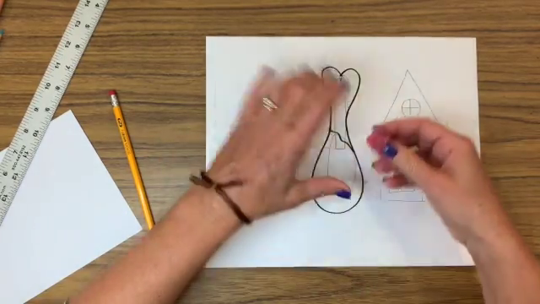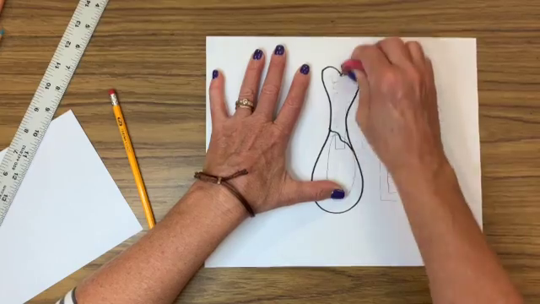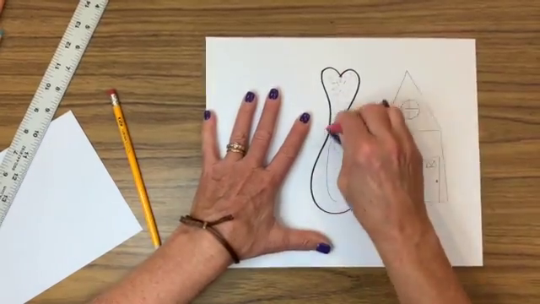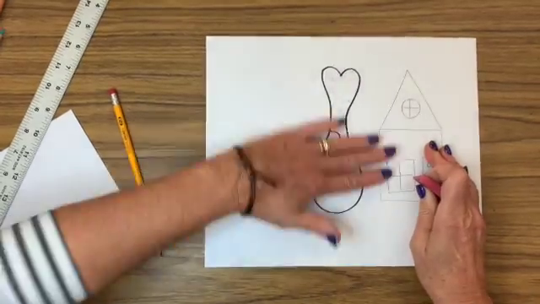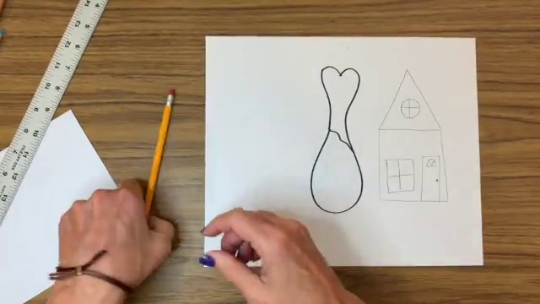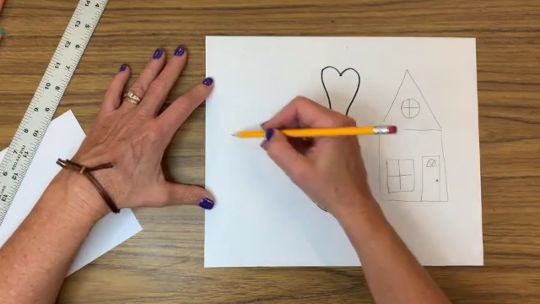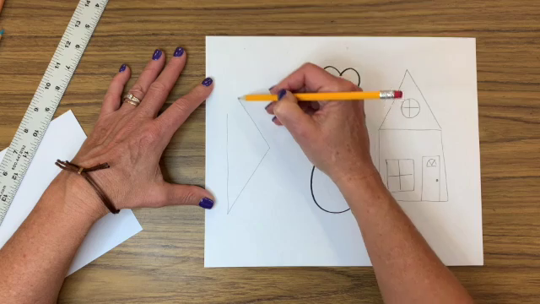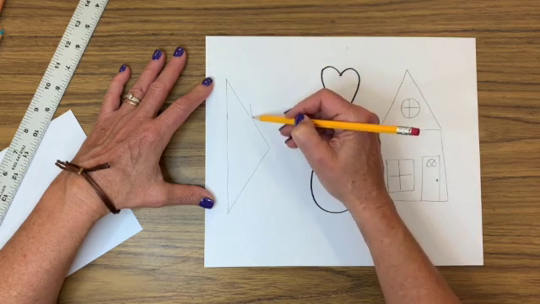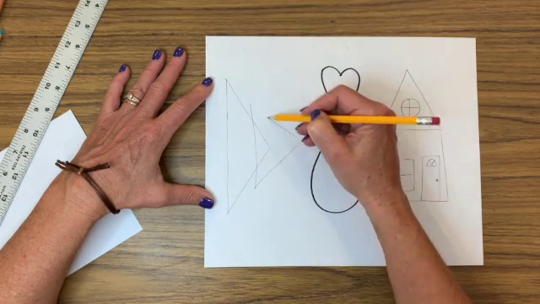So I need to erase my skeleton that's on the inside. And again, I took simple shapes, overlapped them, and then I traced around the outside of them. That's pretty tricky. The next one I'm going to show you, I'm going to start with a great big triangle. And I'm going to overlap another triangle onto it. This triangle will be a little bit smaller.